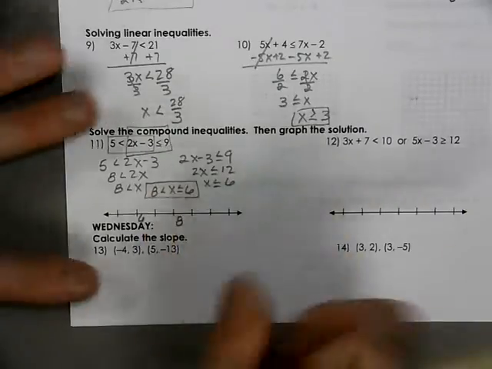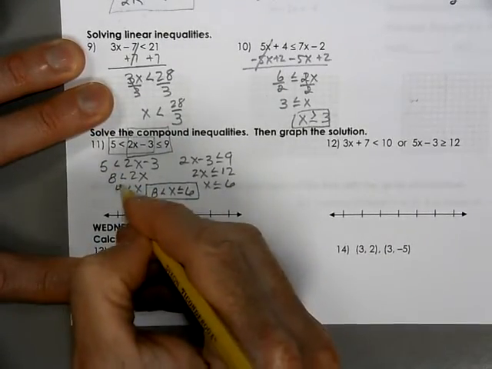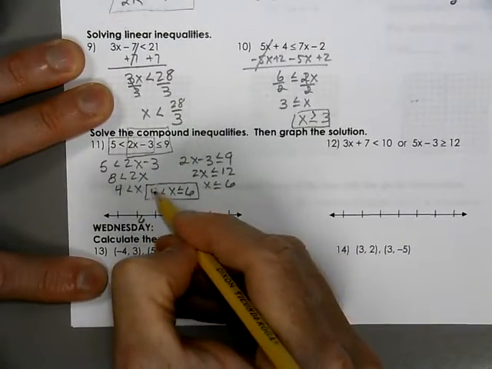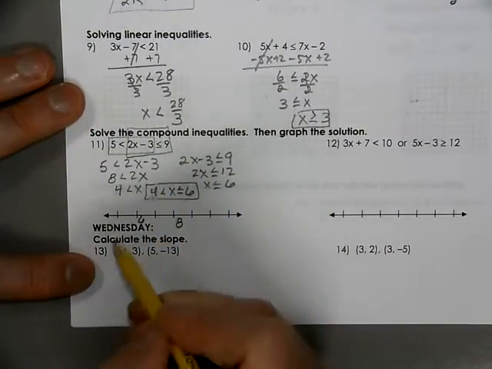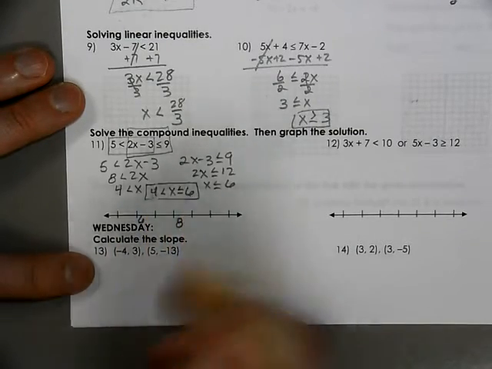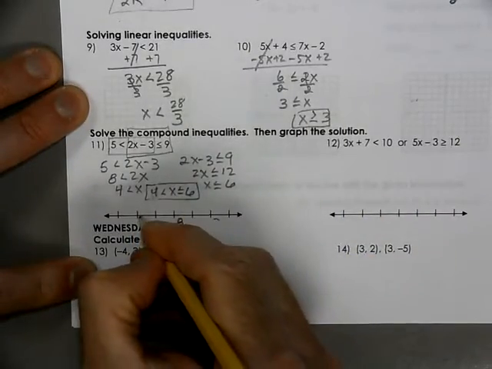So it looks like when I divided, I needed to get a 4 here. This would be a 4. When you have a compound inequality, the smaller number is going to be on your left. You're going to work your way up to the bigger number. You need to be sure your answers are making sense.